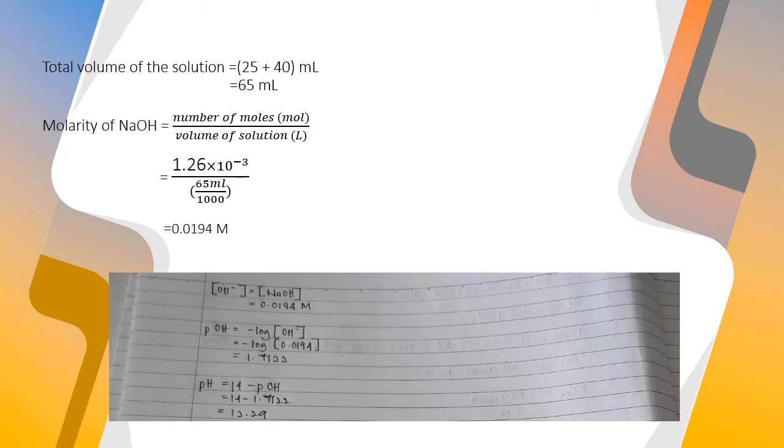Look at this unit. So we need to change it into liter, and you have the answer 0.0194 M molarity, or you can write it as mol L negative 1. So you have the molarity of NaOH.